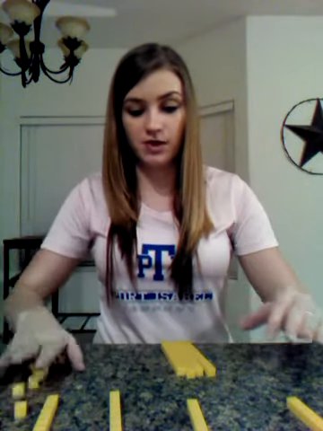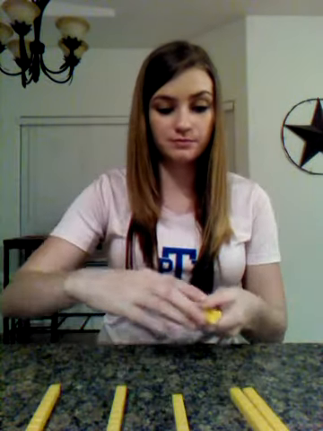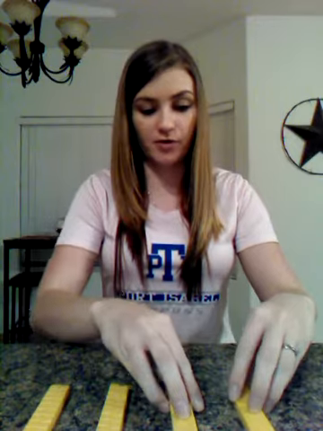So we're going to start with our rods, and we're going to divide them up into 4 groups because that is our divisor. Okay, so these are our 4 groups. Now we need to evenly distribute the rest of our rods. Okay, so now we have all of our rods distributed and there's 20 in each group.